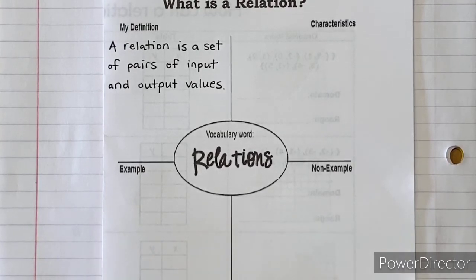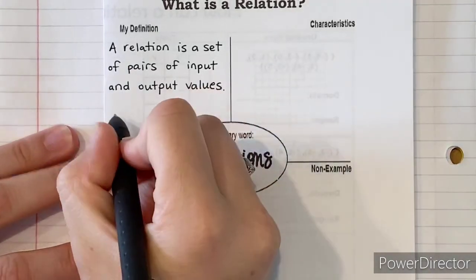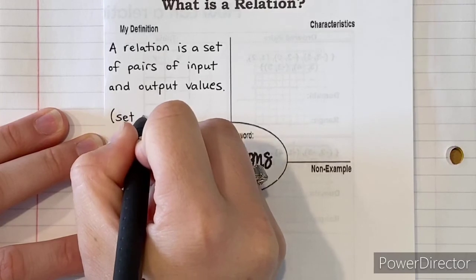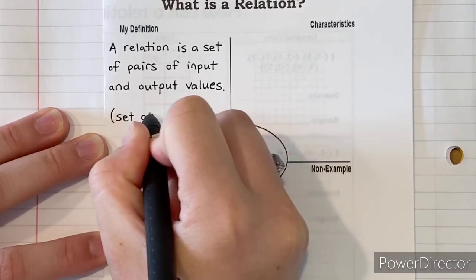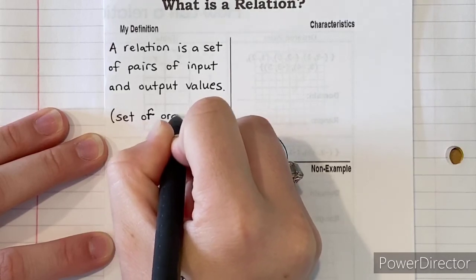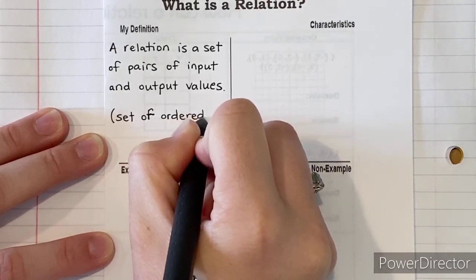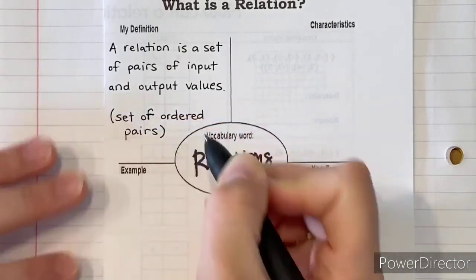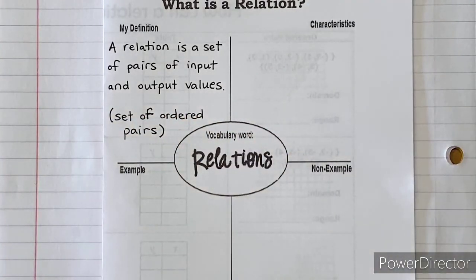I'm going to write what I think is an easier way to kind of understand that. It is a set of ordered pairs. Okay, set of ordered pairs. And there's going to be more than one ordered pair.